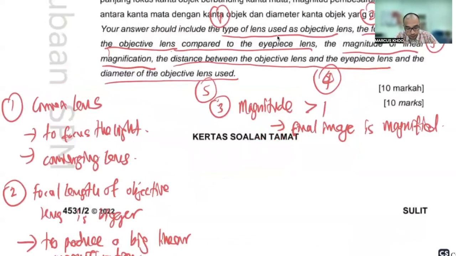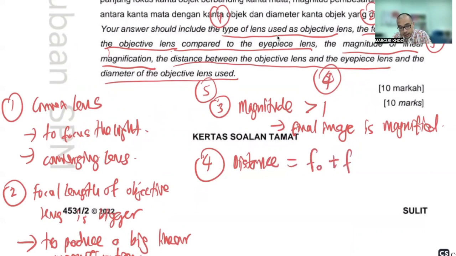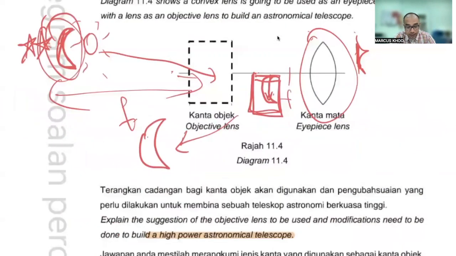Okay, fourth, the distance between the objective and the eyepiece lens. This is a standard fact. The distance must be equal to the focal length of the objective lens plus the focal length of the eyepiece lens. This is a very, very standard answer. The distance must be exactly equal to the focal length of the objective lens plus the focal length of the eyepiece lens.